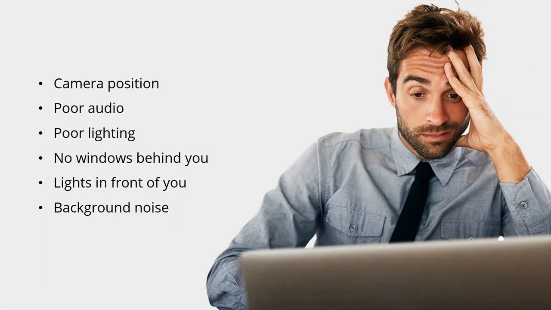We've all been on a webinar or a meeting where somebody's got the laptop really low, or they're on their phone or something, and you're staring up at their nostrils. The easiest way to handle that is, if you're on a laptop, just stick it on some books or a box, get it up higher so you're center screen. The next one is poor audio.